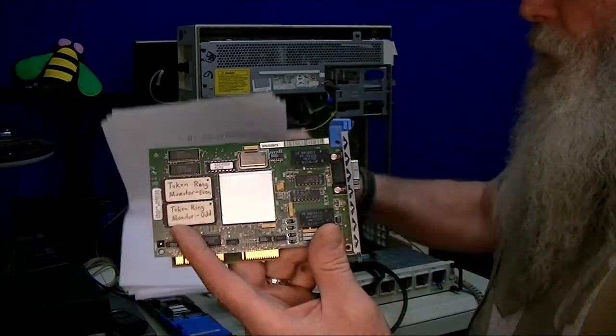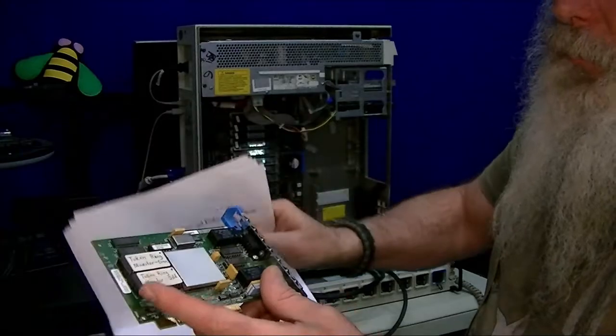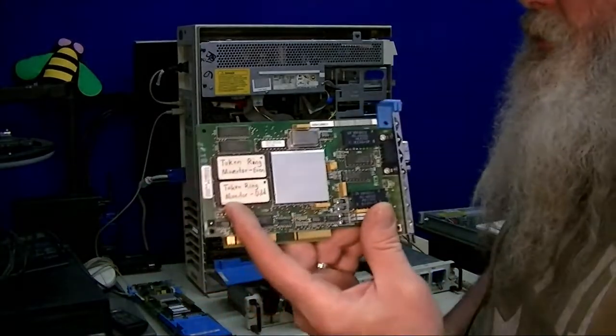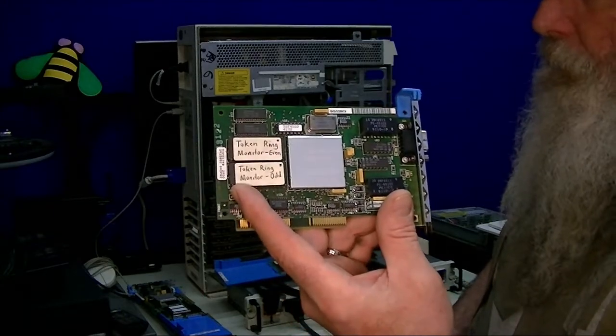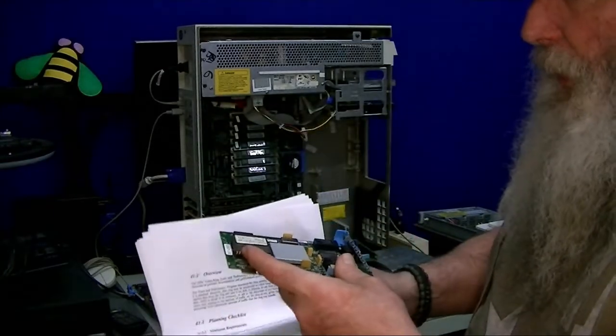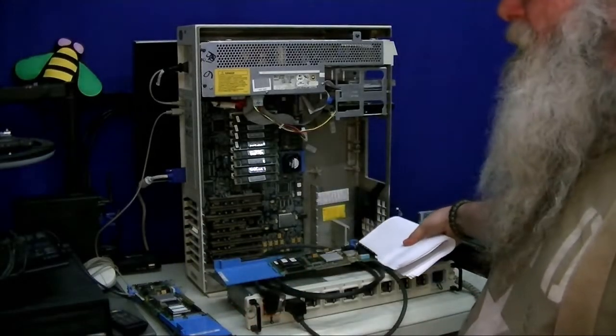I've read through the trace and performance documents before, but even these microcode versions have a version numbering on them, and I just lost the label. I'll stick it back on later on.